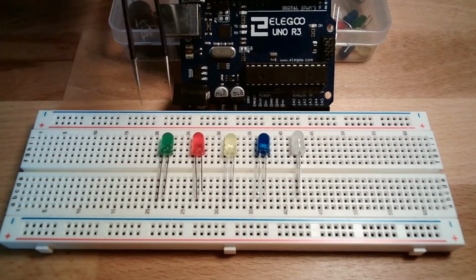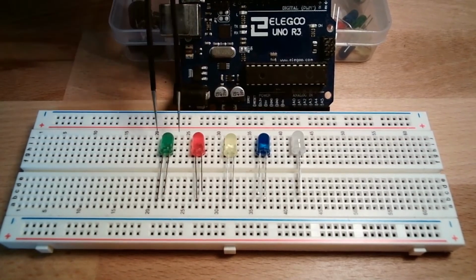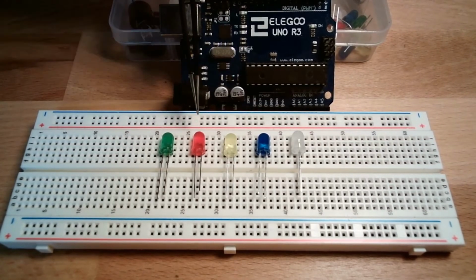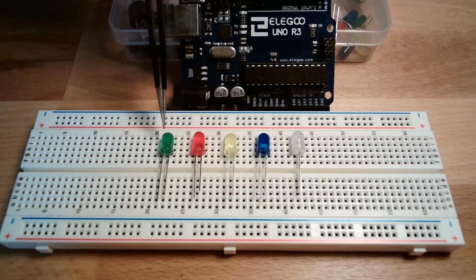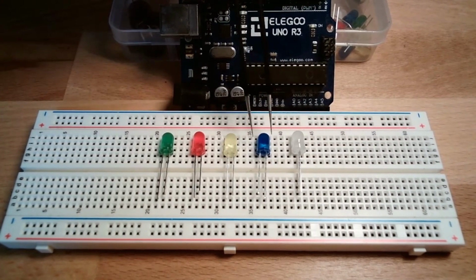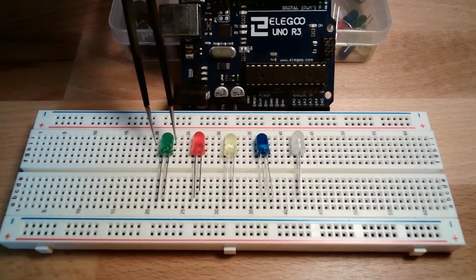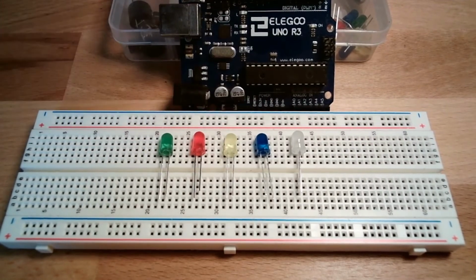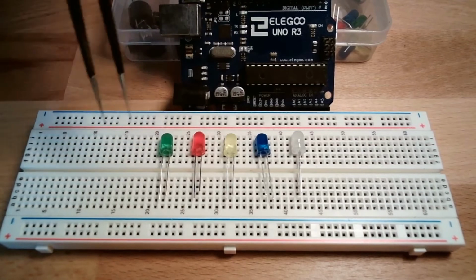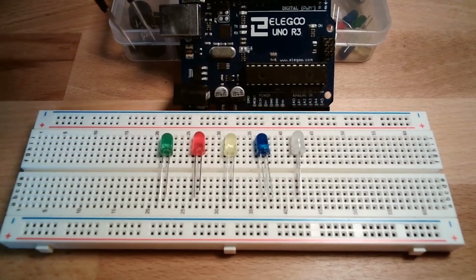Here we do need different voltages. The red one needs a little bit less, the green one also needs a little bit less, the blue one needs a little bit more. The blue one would need around 3 volts, this one 2 point whatever. You need to look it up in the datasheet to know exactly.